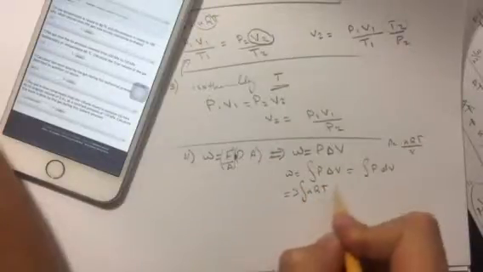P is equal to nRT divided by the volume. So again, we continue: nRT times the integral of 1 divided by V dV. These are constant because, remember, it's isothermal.